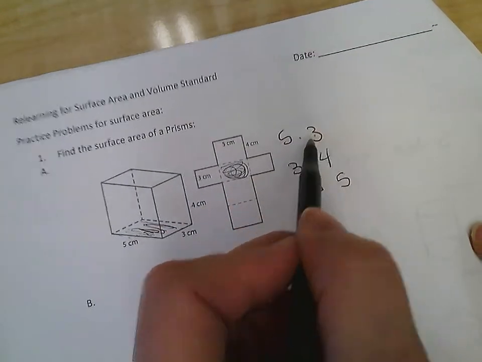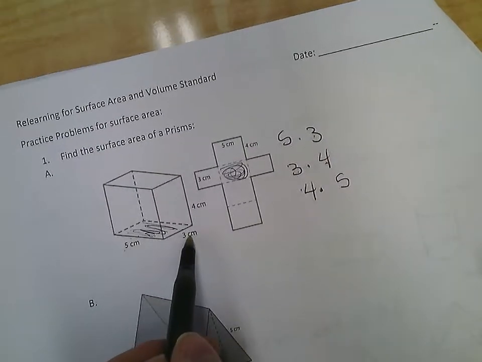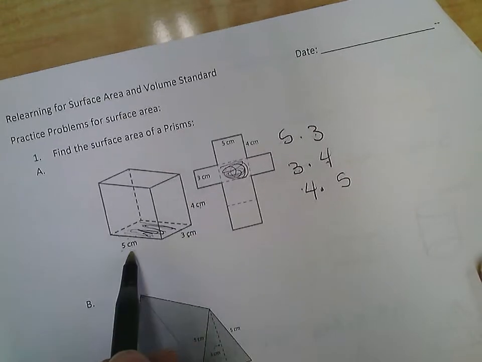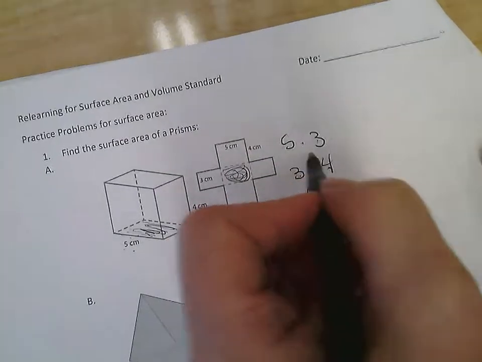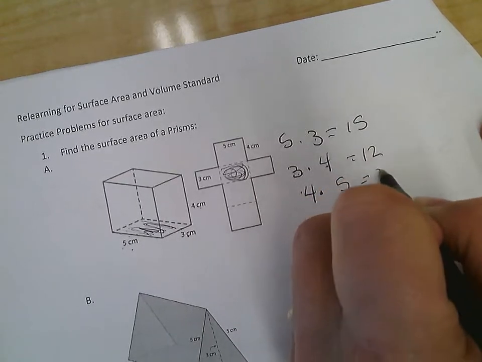5 times 3. 3 times 4. 4 times 5. 5 times 3. 3 times 4. 4 times 5. Taking this, it is 15, this is 12, this is 20.